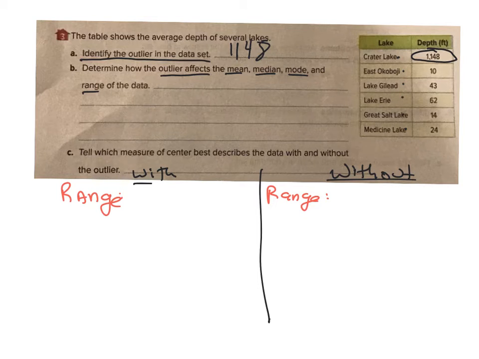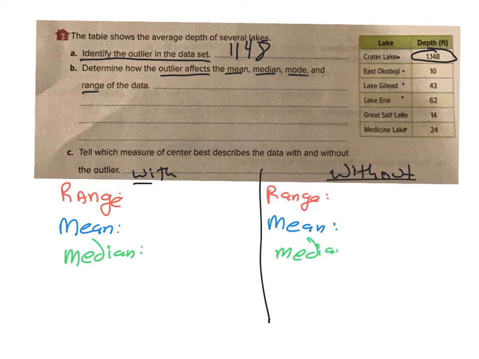And then we're going to want the mean, which is like the average. Then we want the median. And then we'll finish with the mode, which means the one that's used the most.